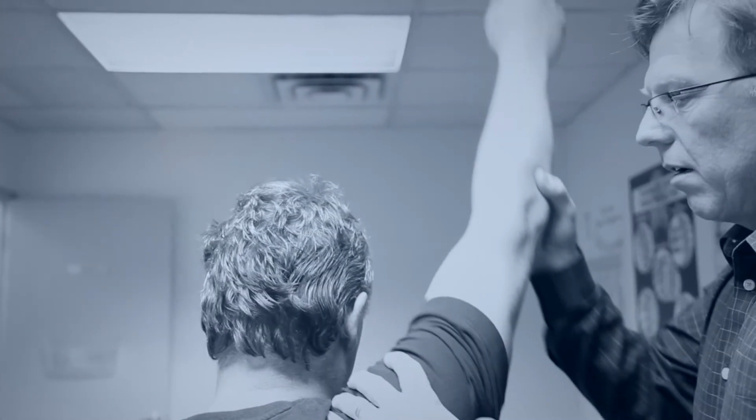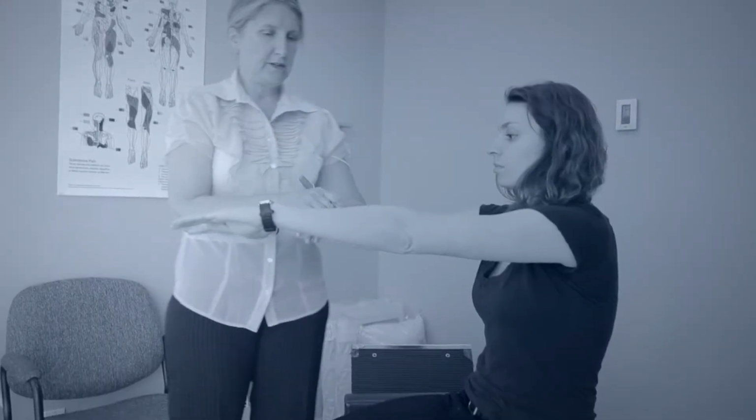If the new runner or returning runner pays attention to these 3 factors, their success will dramatically improve. Remember, muscles and joints in good alignment function with the best efficiency, reducing the chance of injuries.